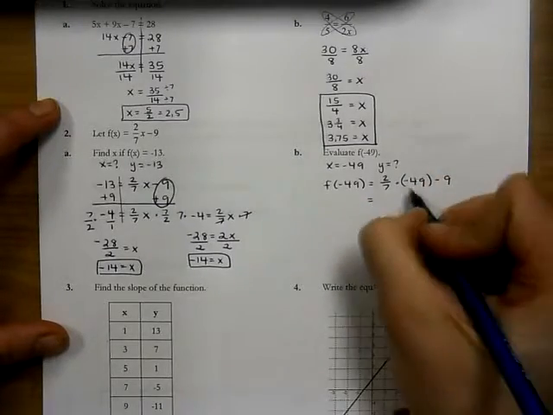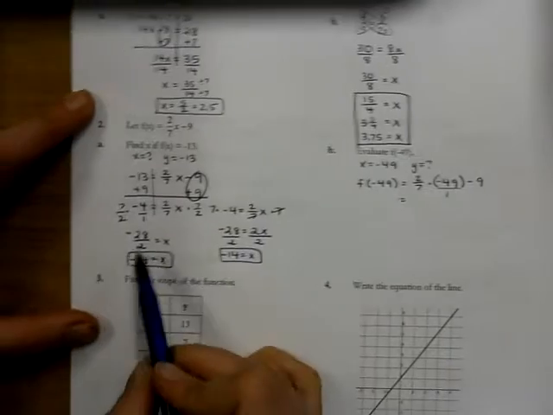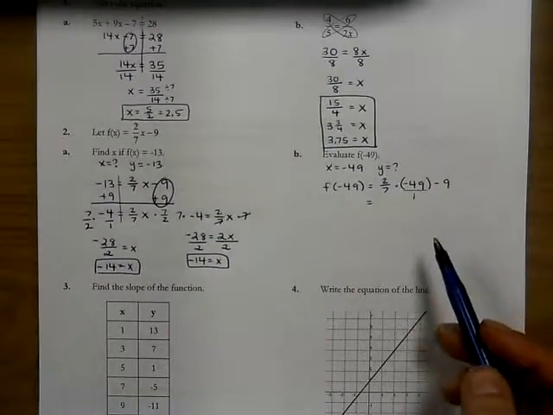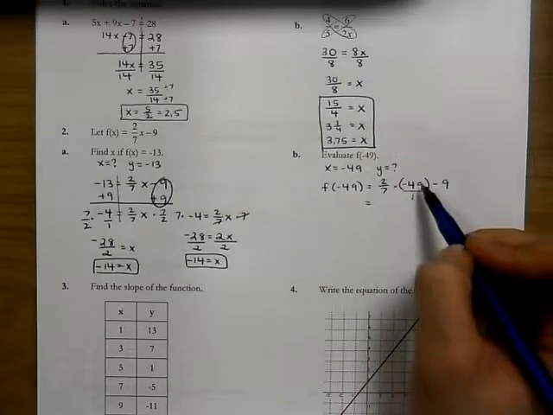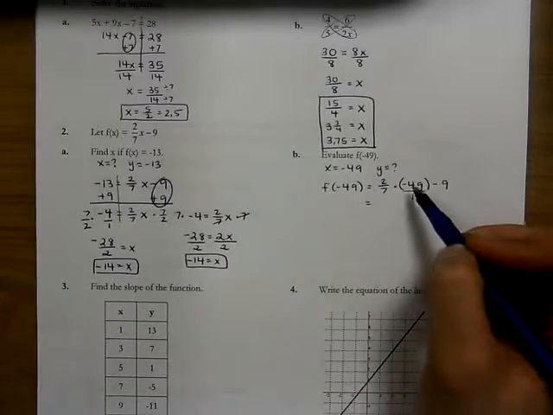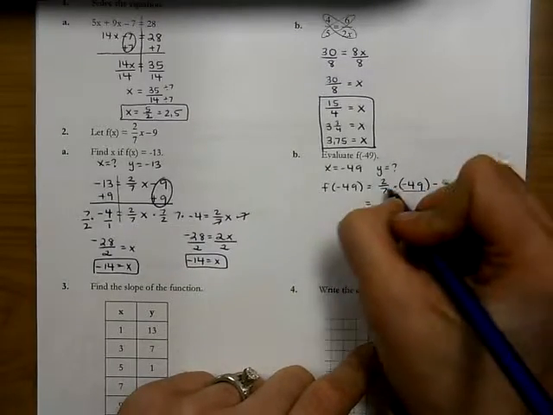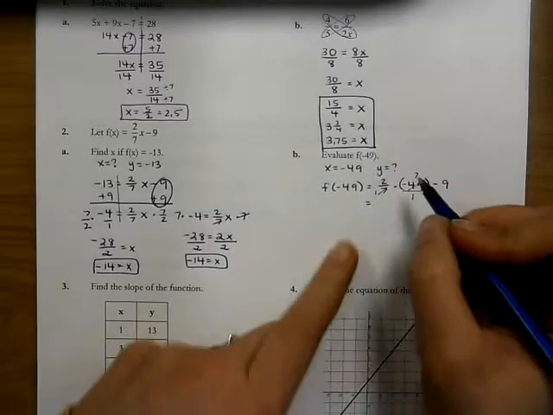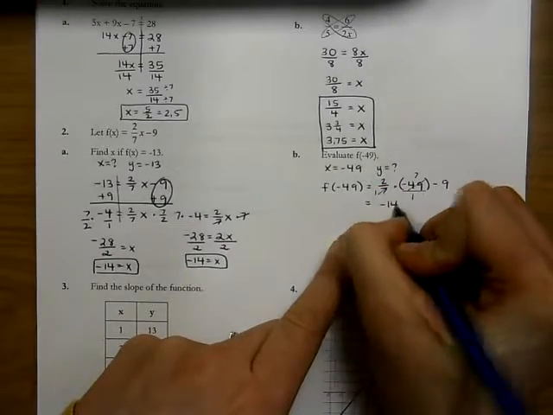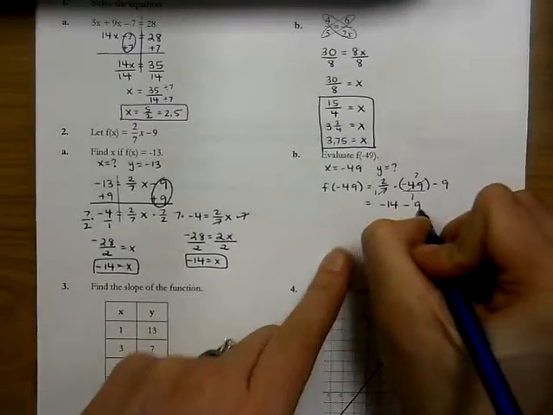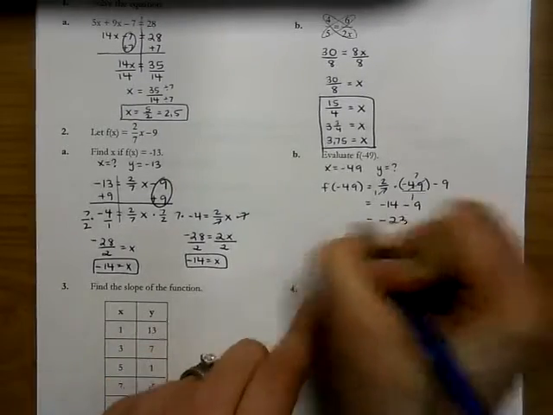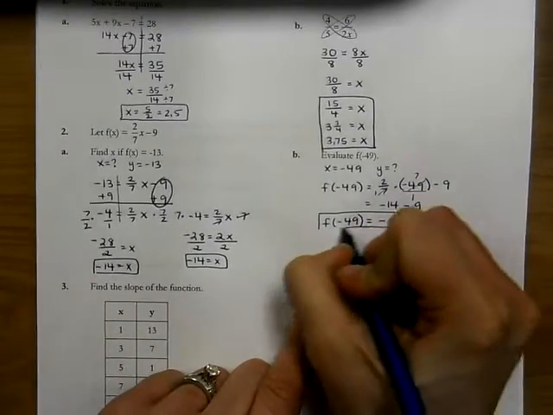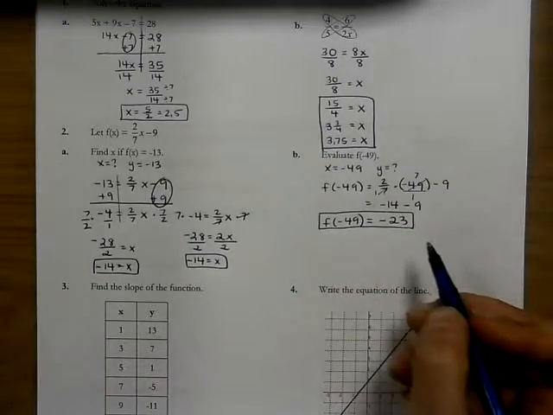Now I simplify this right-hand side. I can put that over 1. Before, when we were multiplying these fractions, we multiplied the numerators and the denominators and then simplified. Well, I'm going to talk through how to simplify first. I see that 7 is in the denominator and 49 is in the numerator, which tells me that I can simplify both by dividing by 7. So 7 divided by 7 is 1, 49 divided by 7 is 7. Now I can simplify first and then multiply. I get negative 14 over 1, or just negative 14. Minus 9, I get negative 23. So f of negative 49 equals negative 23, or the function whose input is negative 49 will have an output of negative 23.